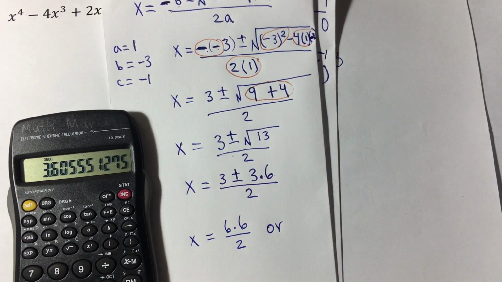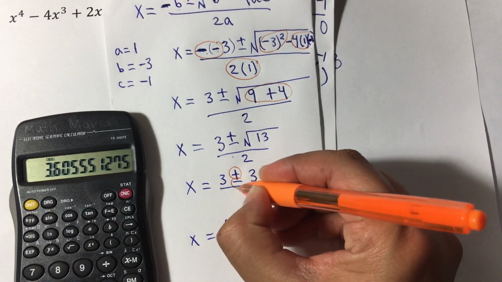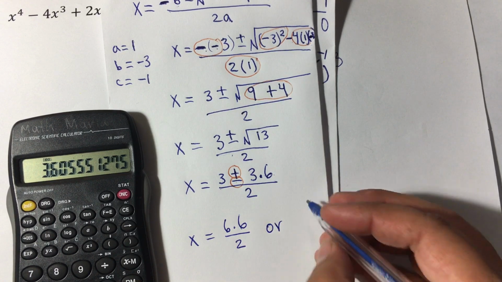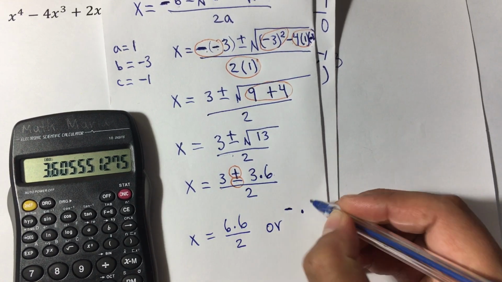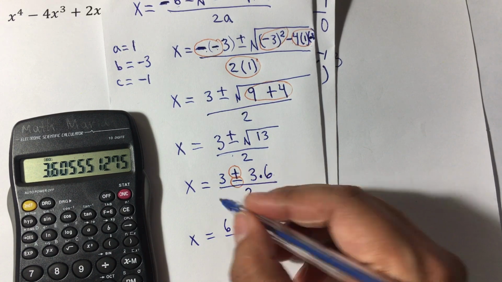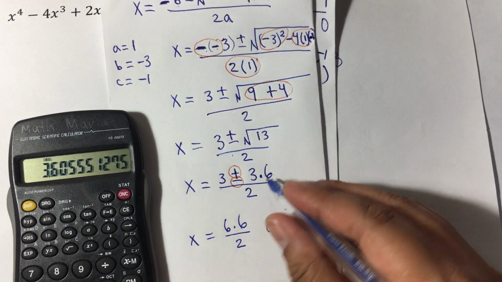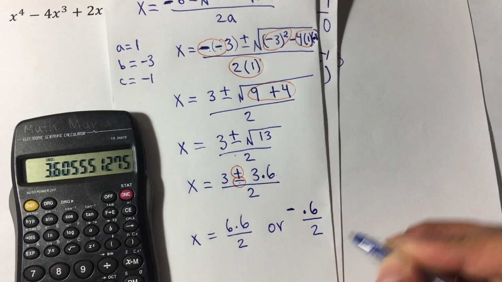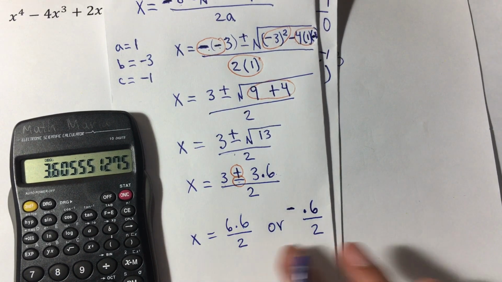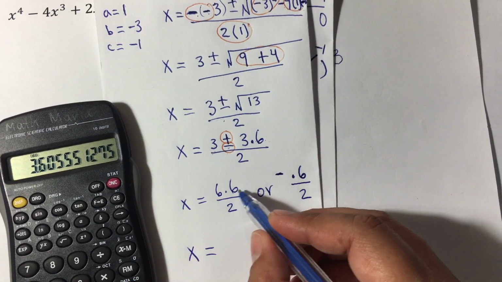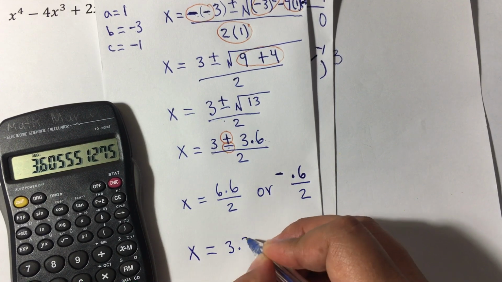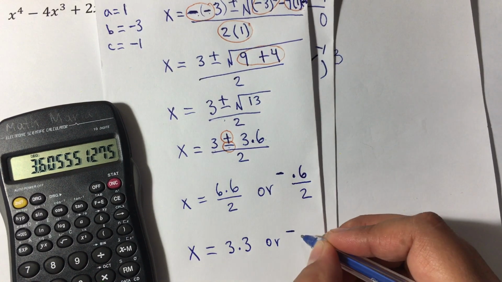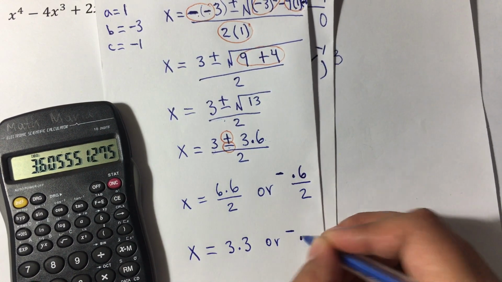Or we also have, because it's one time with the plus and one time with the negative, 3 minus 3.6, which is negative 0.6. Basically the negative 3 and the positive 3 cancel and you just end up with negative 0.6, divided by 2. It's two different answers, okay? Finally, 6.6 divided by 2 is 3.3. The other answer is negative 0.6 divided by 2, which is negative 0.3.